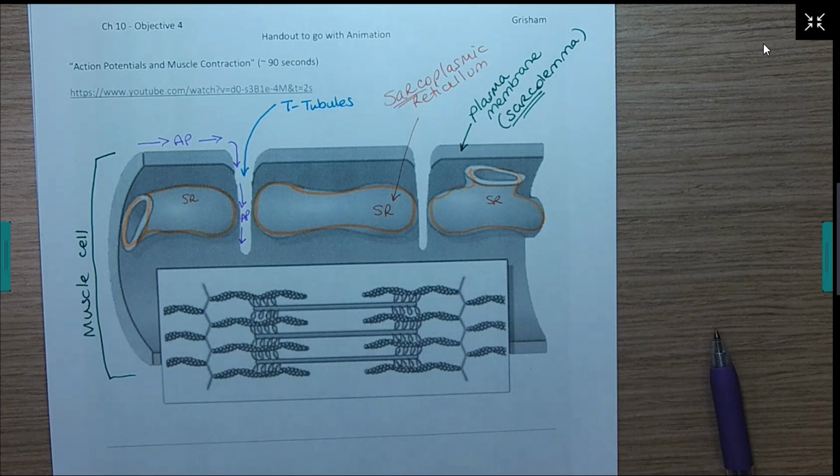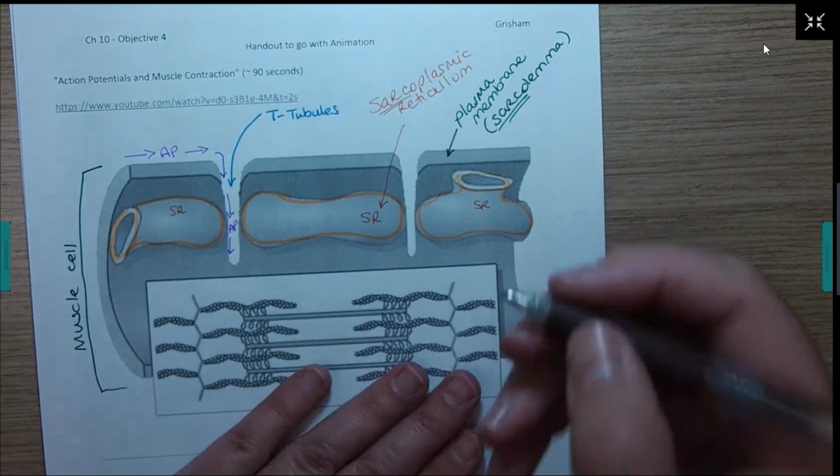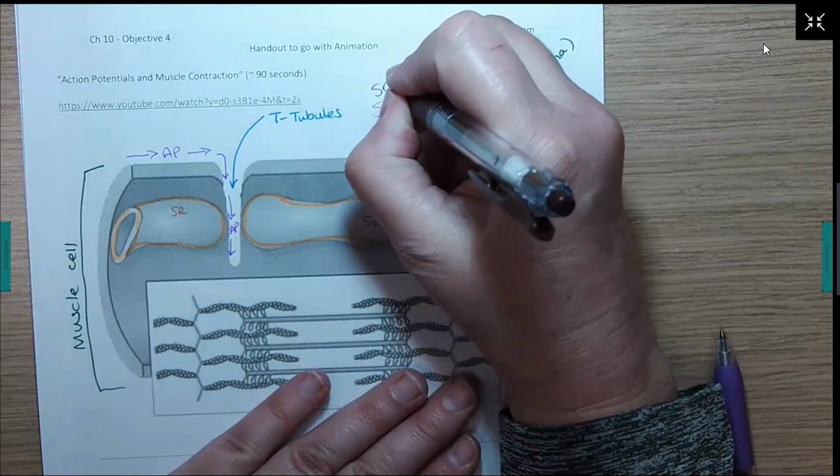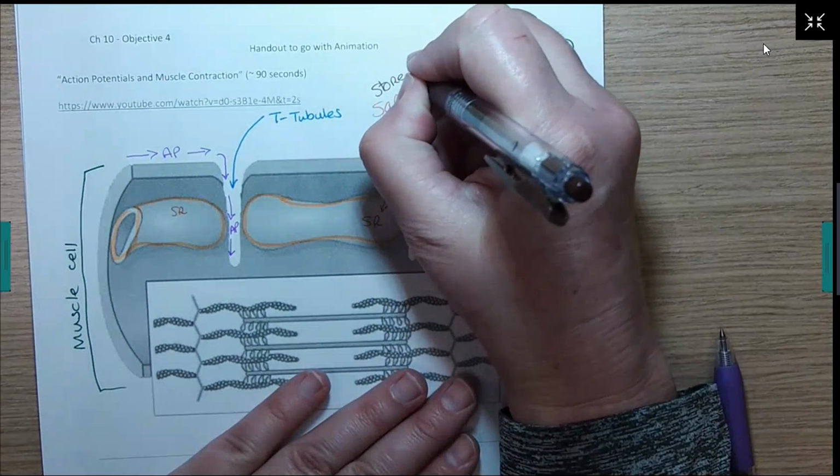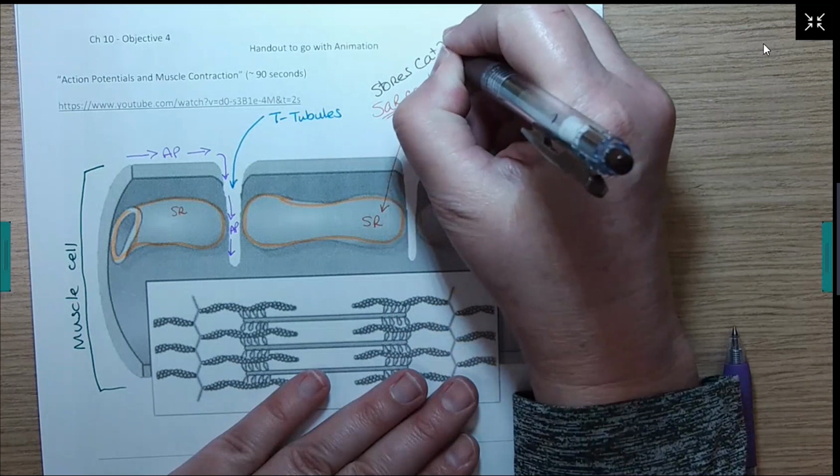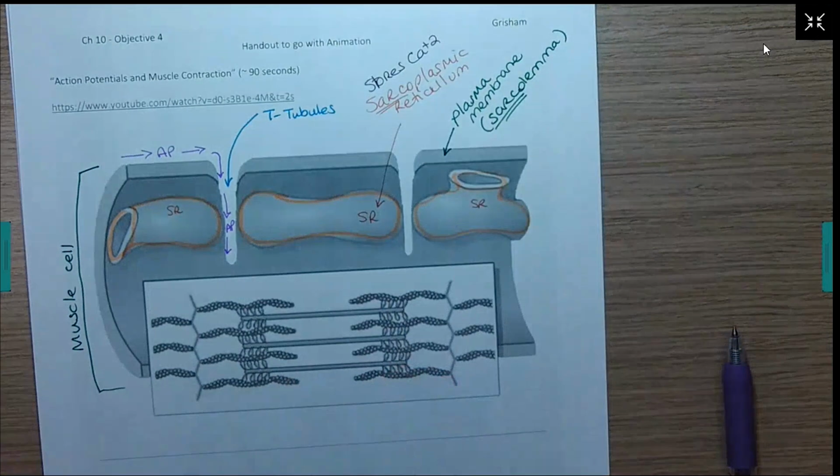And this should sound a little familiar. It should sound like endoplasmic reticulum, and it kind of does. This is just fancy endoplasmic reticulum. So what makes it fancy? Well, sarcoplasmic reticulum stores, along with other things, calcium ions.